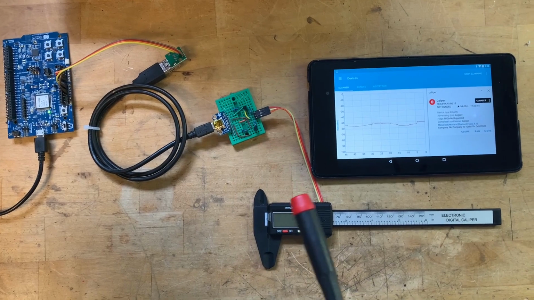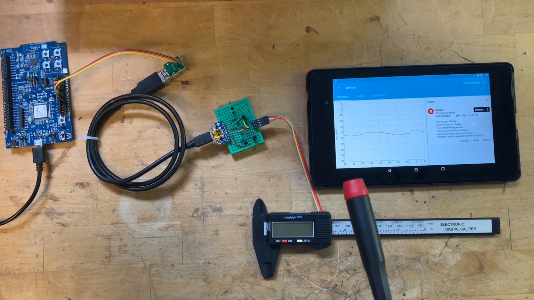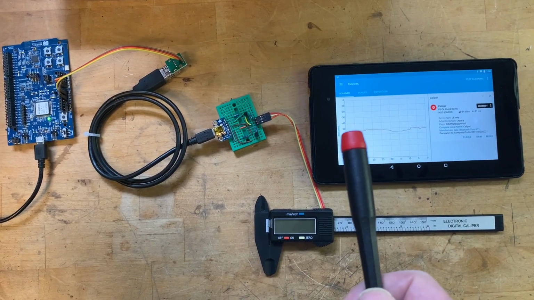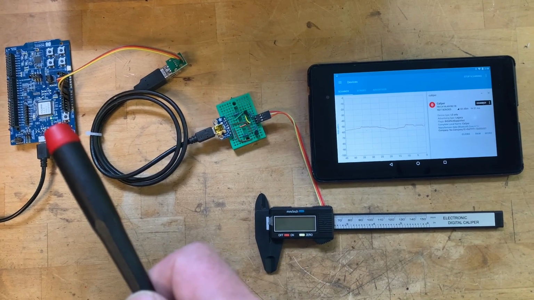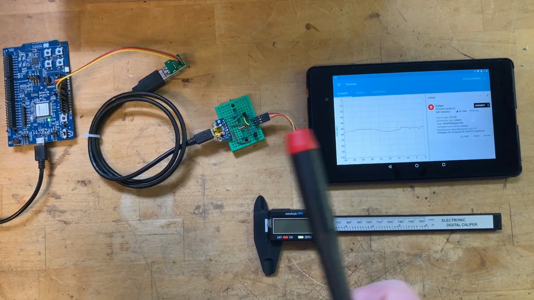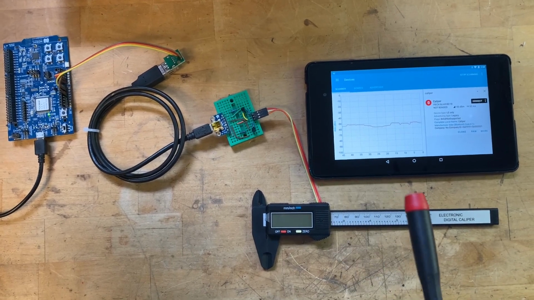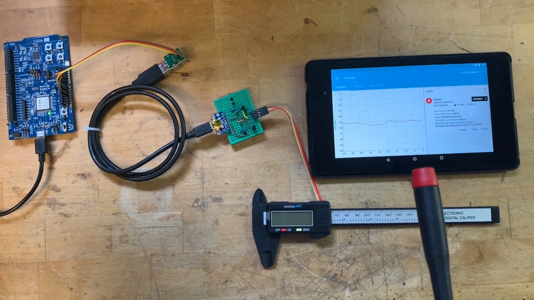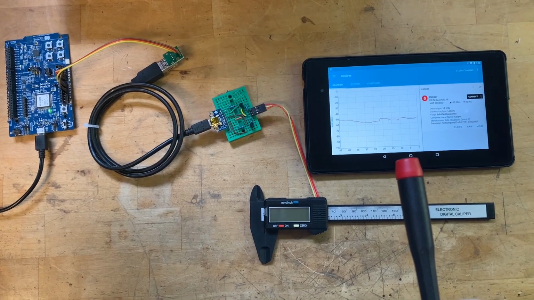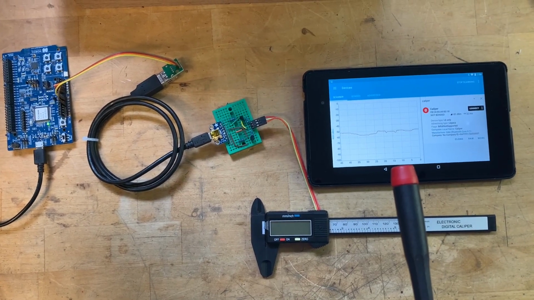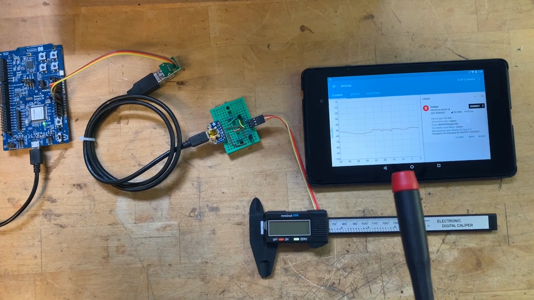It's not a connected session between the Bluetooth microprocessor and the Android tablet, but through advertisement, and in particular what's called manufacturer data. The manufacturer data structure within the advertisement packet is going to carry the data.